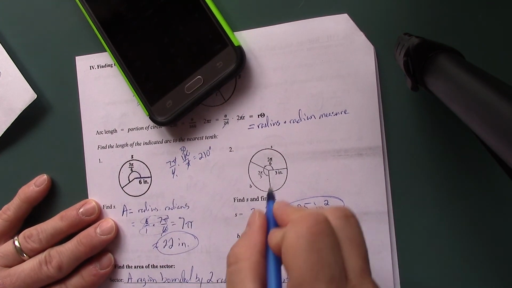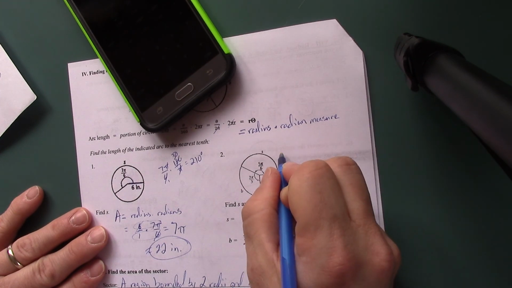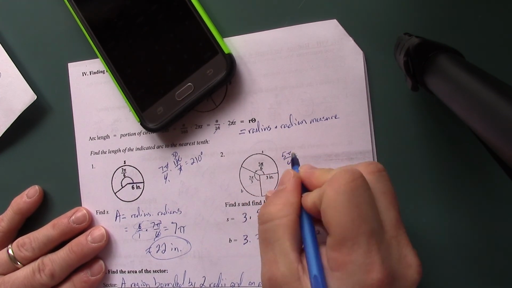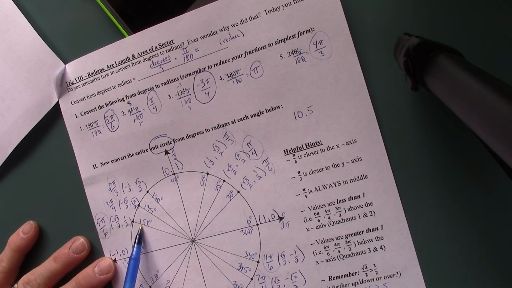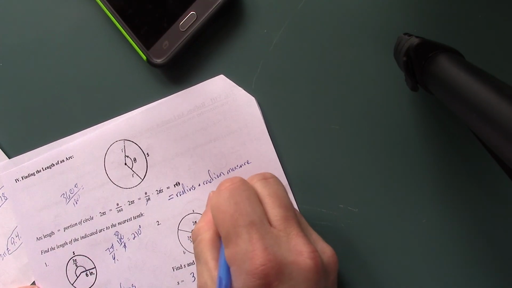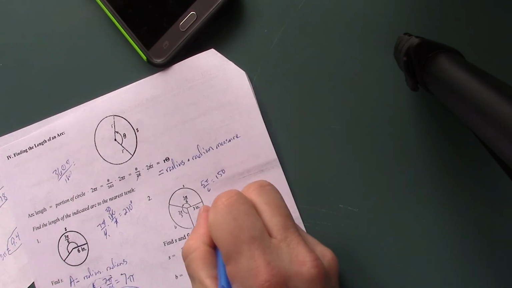While I'm at it, I'm going to do that for these problems too, just to help you out here. 5 pi over 6 equals, you know what, I don't need to do all that. Just go look. 5 pi over 6 is 150 degrees. I don't need you to go reduce that. You can just go look at the table. It's 150 degrees on the unit circle.